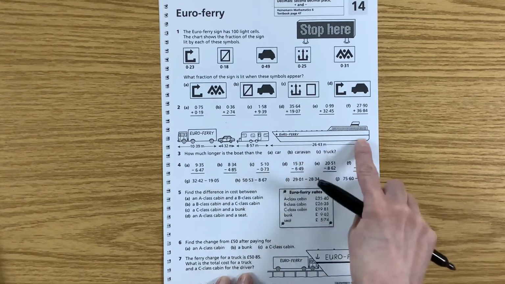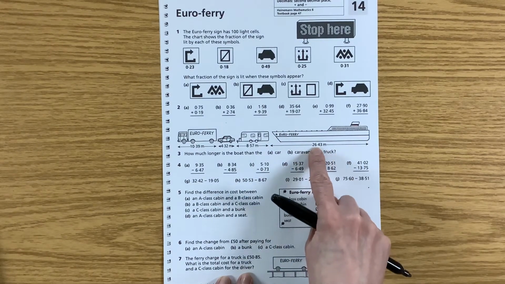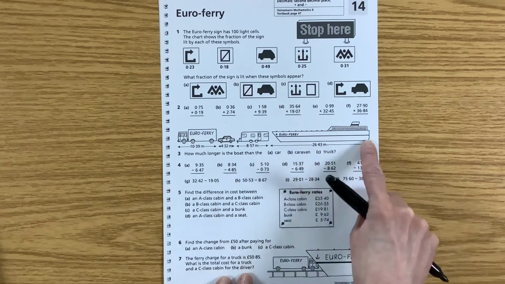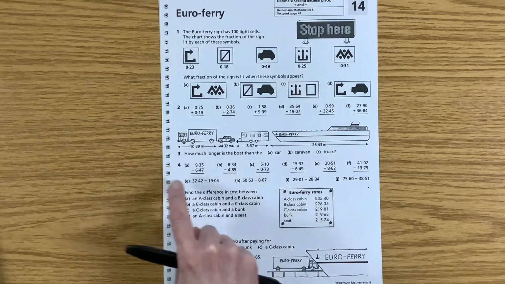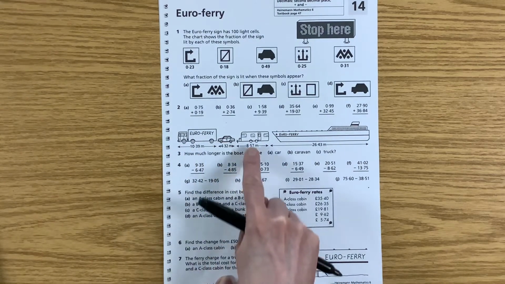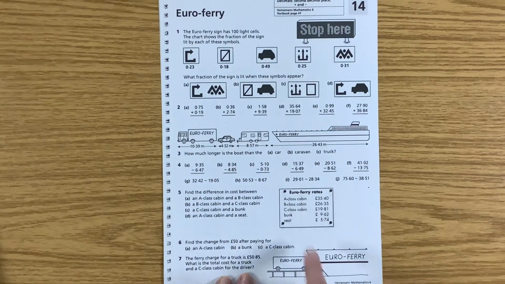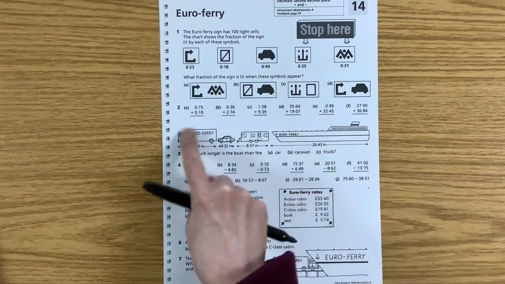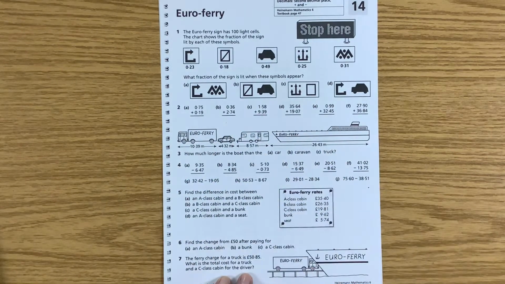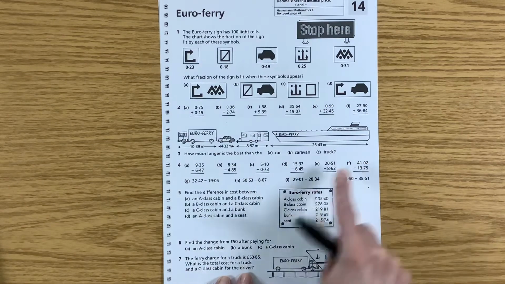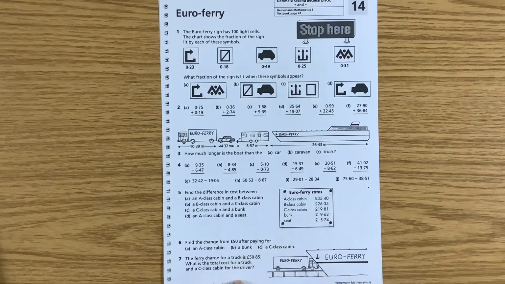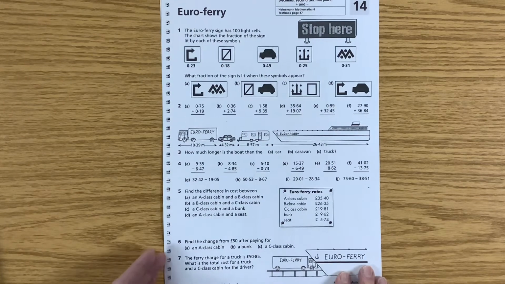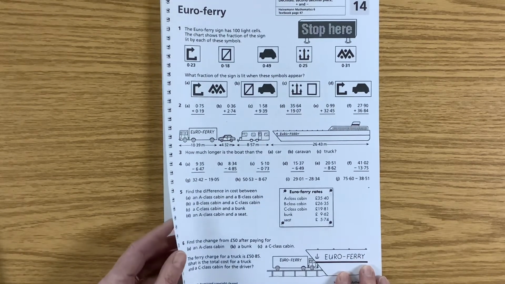So the Euro ferry itself is 26.43 metres long. But then I can see the length of a truck, I can see the length of a car, and I can also see the length of a caravan. Question 3 asks you to compare those. That's going to be a takeaway question. More taking away in number 4 and in number 5, and then read the instructions very carefully for parts 6 and 7. That's the higher level task.